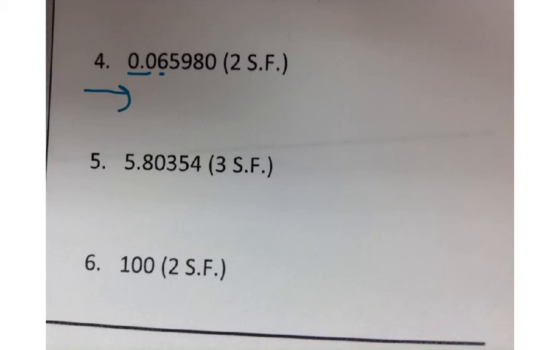Okay, I need to count to 2, so it would be 1, 2. The 5 is the number that I'm going to round. I'm going to look at that 9, which means that it would round up. So I'm going to repeat everything up to that rounded number. I'm going to rewrite, so it's 0.06. That 5 will round up to a 6. These numbers after that 5 are found after the decimal, so they will drop off. So you end up with 0.066.